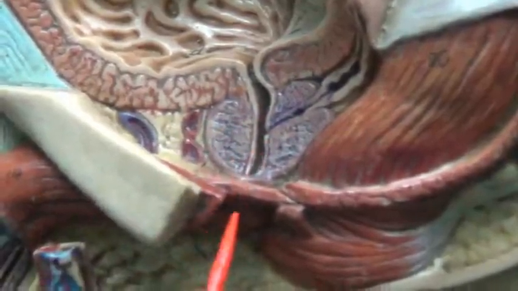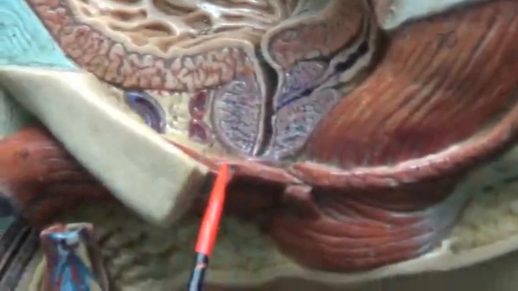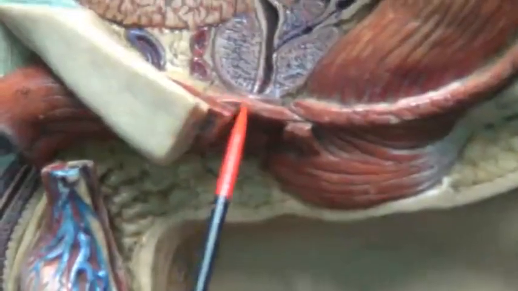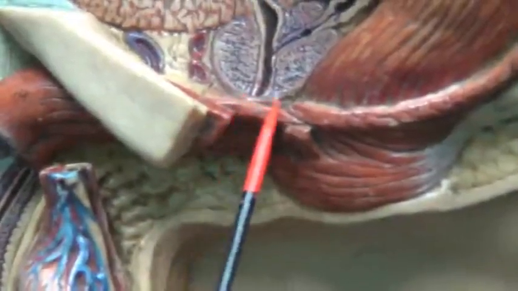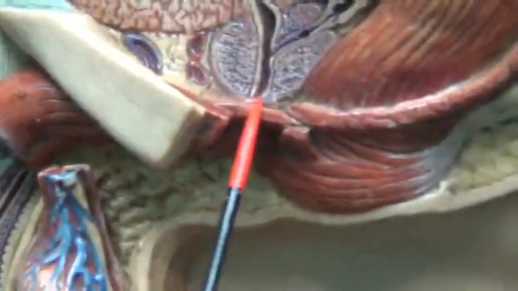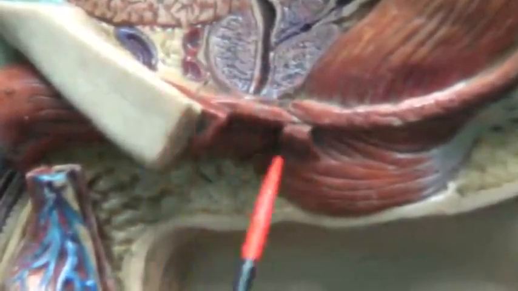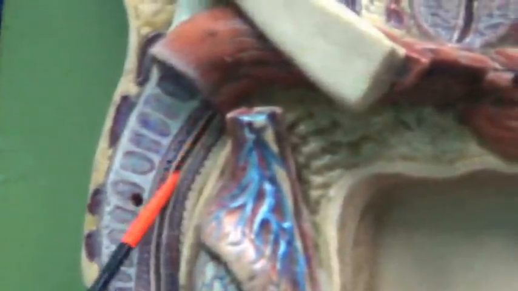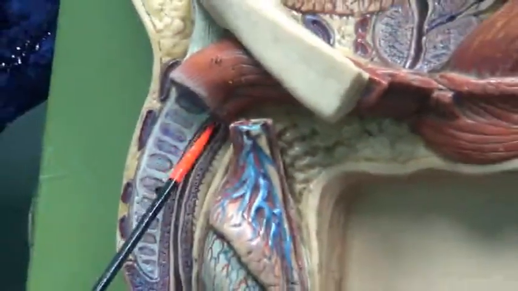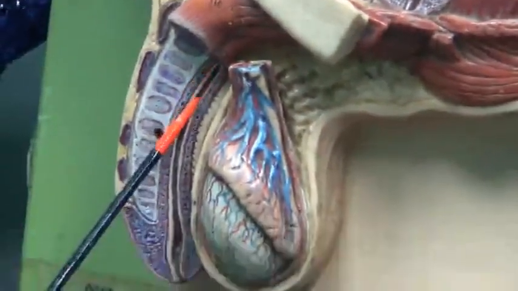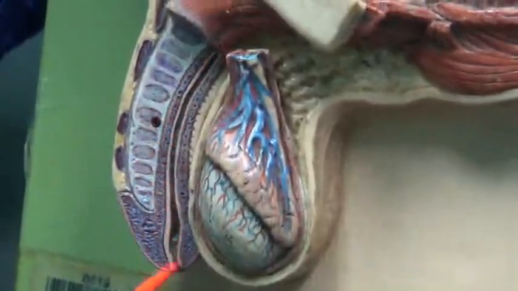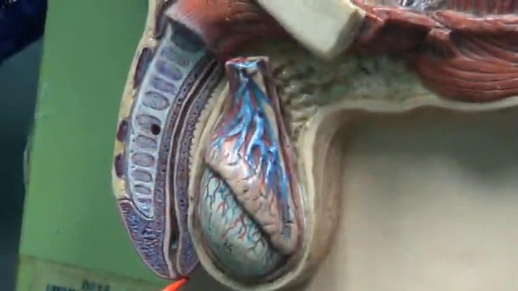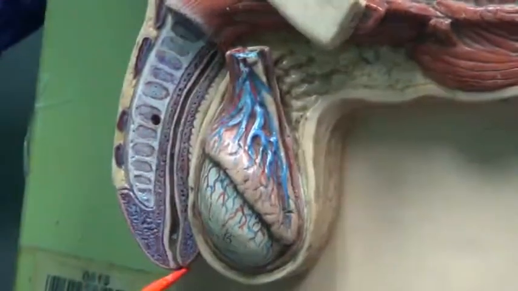The third part of the urethra is the membranous urethra, also called intermediate urethra, that is not seen here. It's not shown in this model. And the fourth part of the urethra down here is the spongy urethra. You can only see part of it here. So this is the spongy urethra that ends at the external urethral orifice.